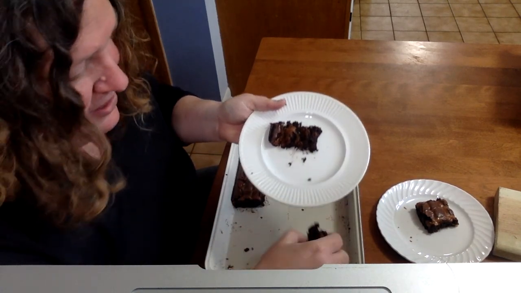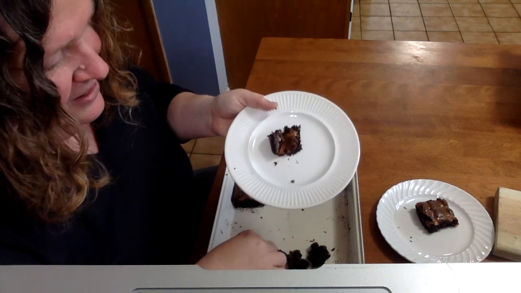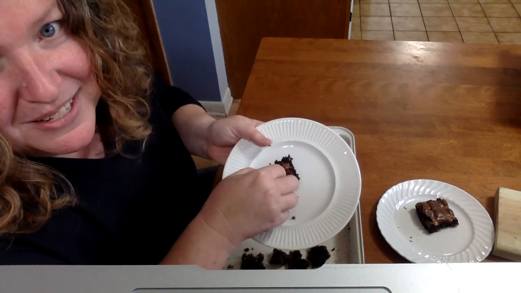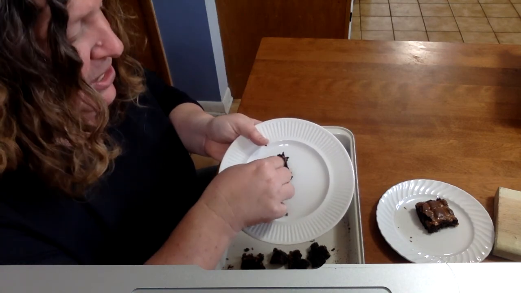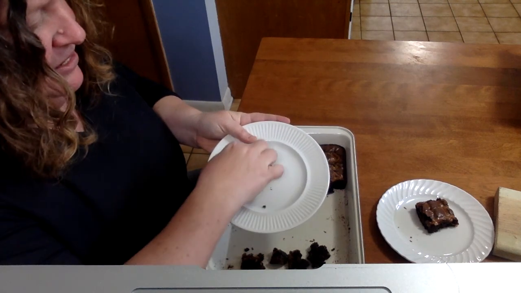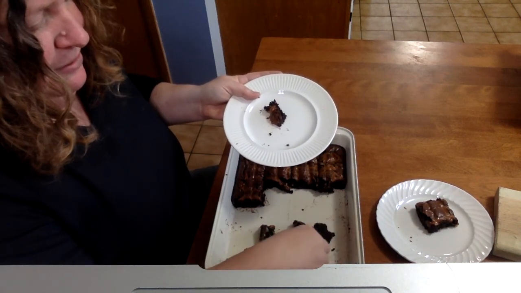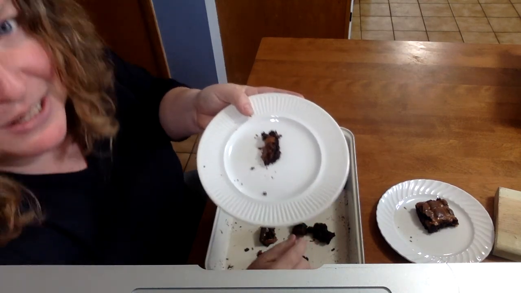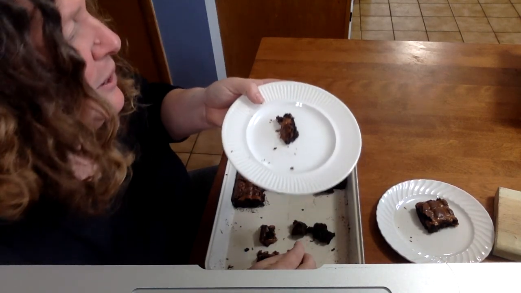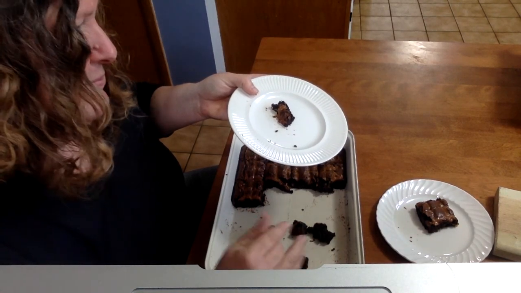Not that piece. He gets 1 out of 6 pieces. All right, William Grayson, come and take your 1/6 of a brownie.